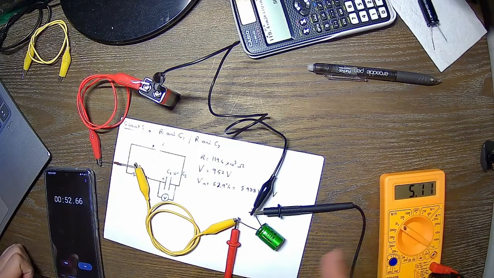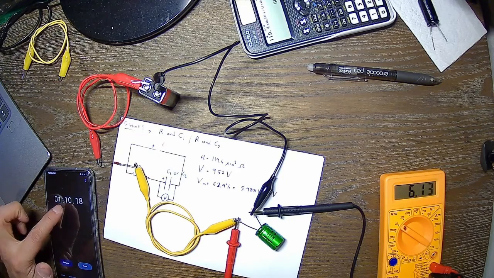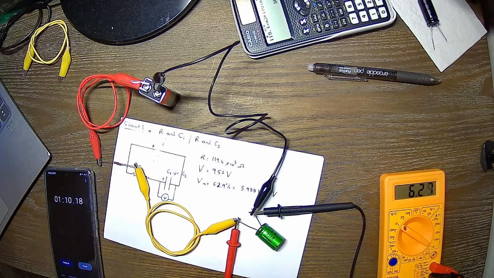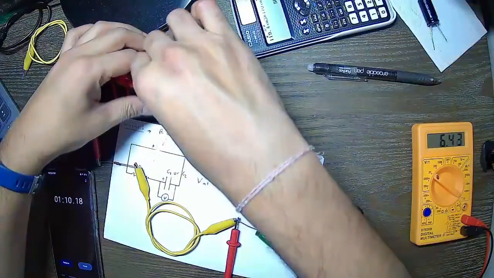So it's getting there now. When it gets to 6, I will stop it. All right, so about a minute and 10.18 seconds. As you can see, it's continuing to charge, so I'm going to disconnect now.